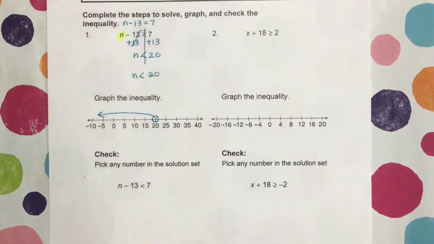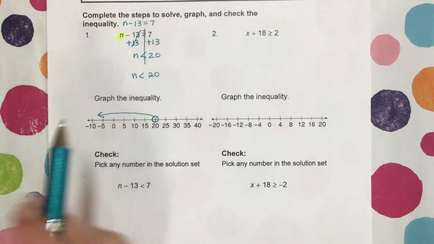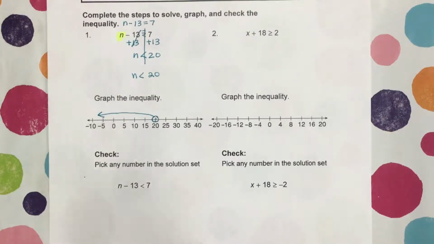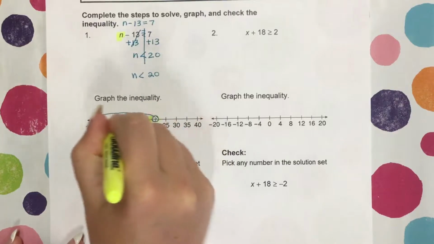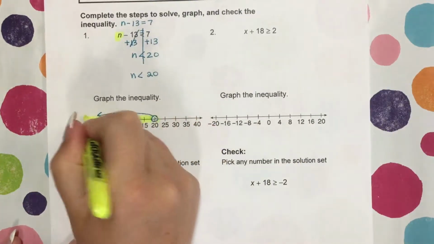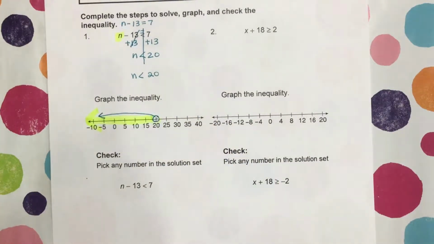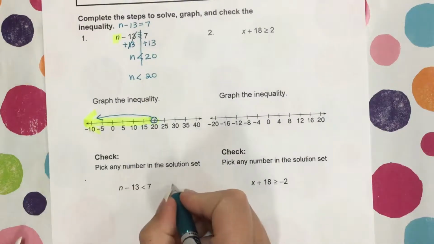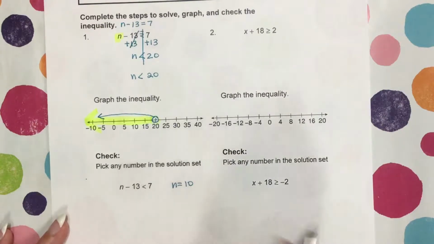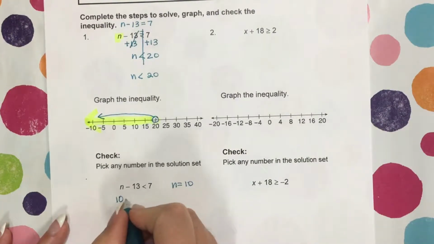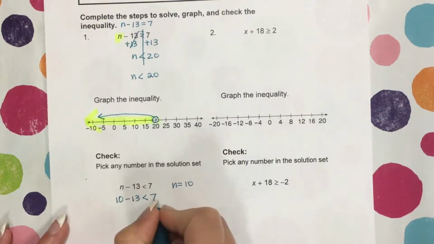All right, now we're going to check it. How we check it is we just pick any number from the solution set. The solution set does not include 20, but it's everything this way. So we can pick any of these numbers. Let's pick 10. So I'm going to say n equals 10, and I'm going to plug 10 in for n. So 10 minus 13 is less than 7.